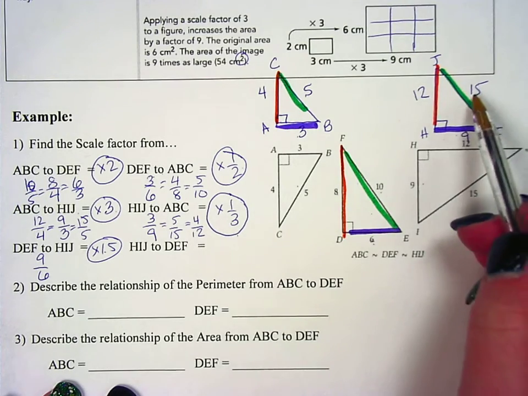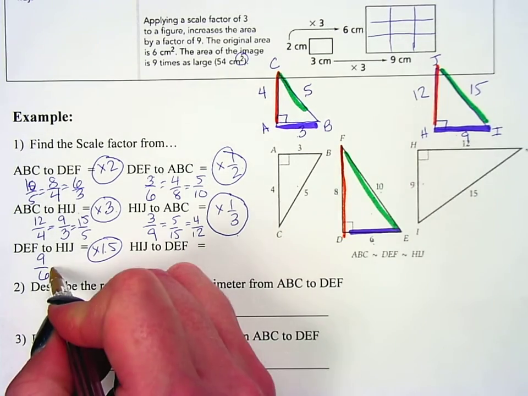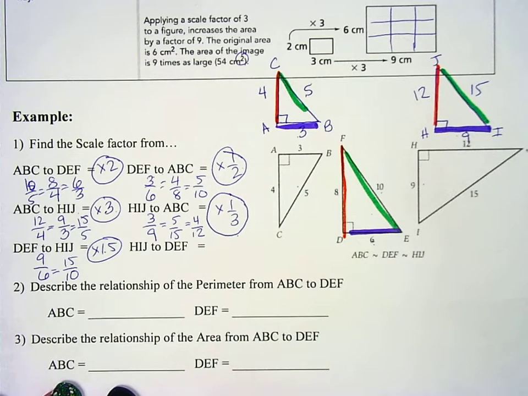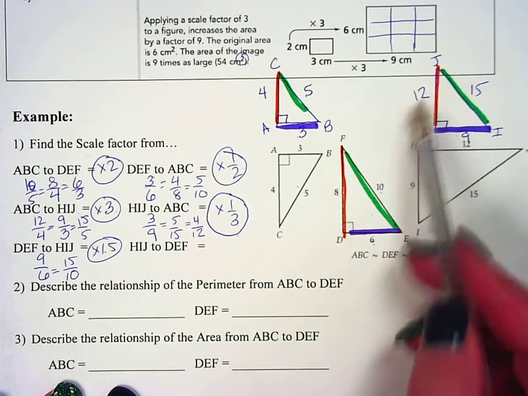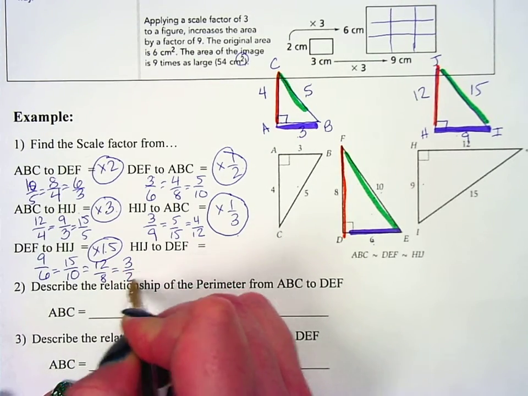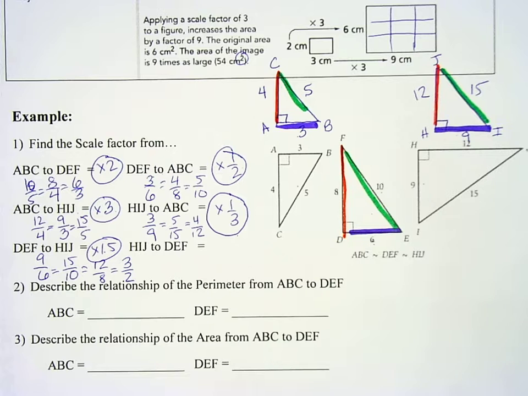Or we can say 15 corresponds to 10. If you do 15 divided by 10 in your calculator, you'll also get 1.5. And then same thing with 12 to 8. All of those simplify to be 3 over 2, or you can change them into a decimal and say my scale factor is times by 1.5.